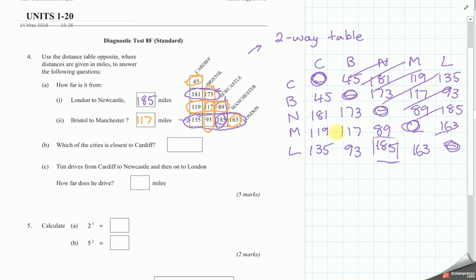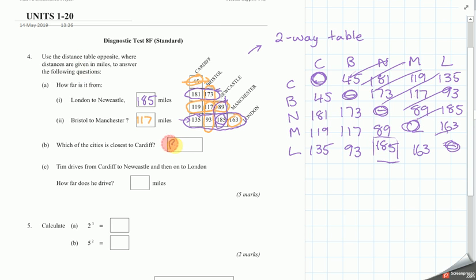Which of the cities is closest to Cardiff? Well, there's Cardiff. What's the smallest number in its journey? The 45. What's the alternate to that? Read across to Bristol. So Bristol. I should do that back in my usual purple. So you can read across to Bristol.